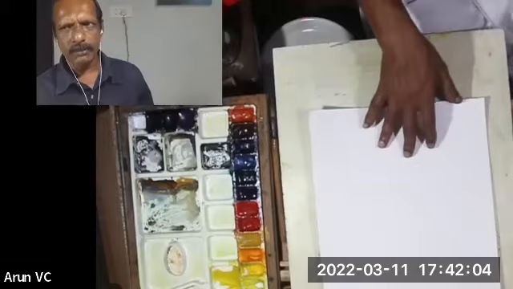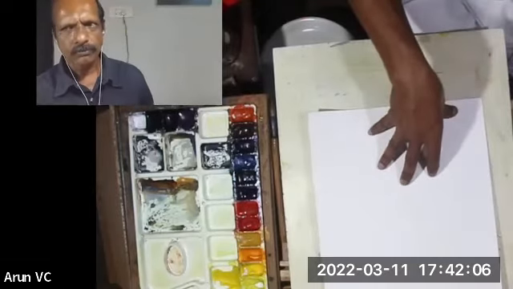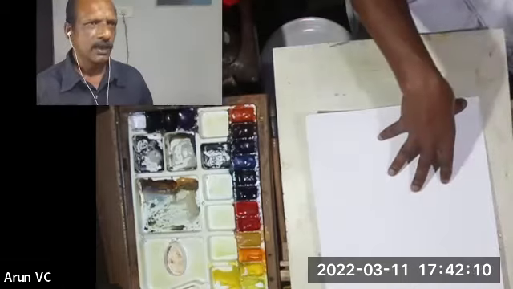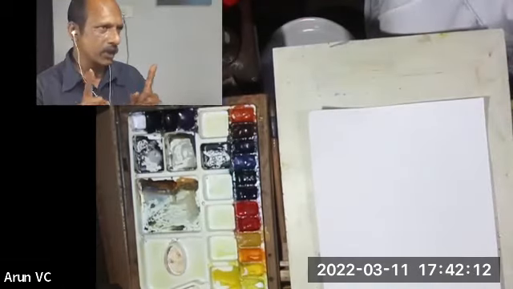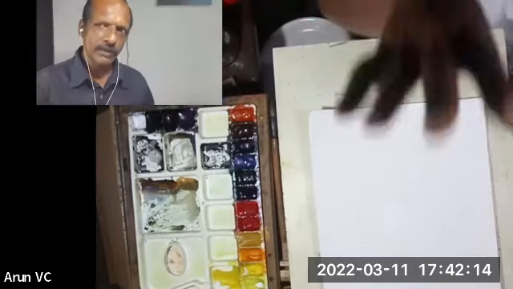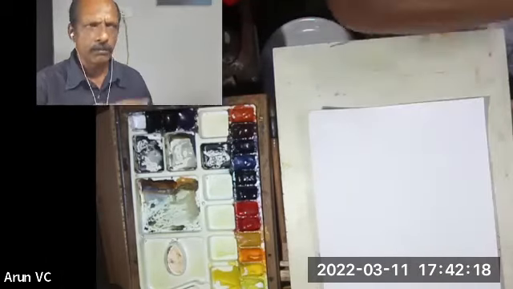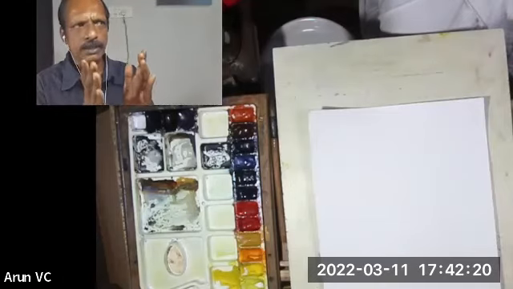Yeah, actually, when we plan an image for painting, first we identify the big shapes. So we divide this entire image into three or four larger shapes.